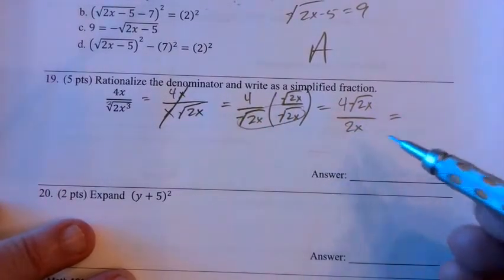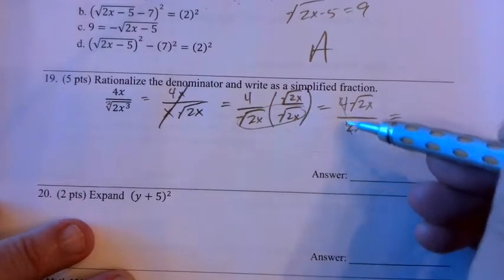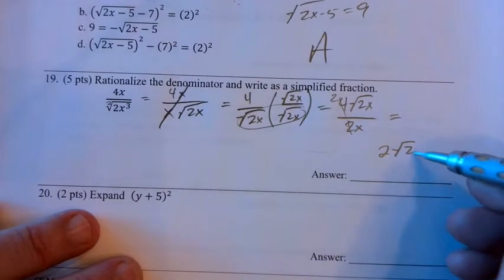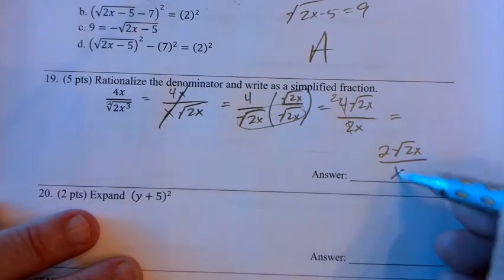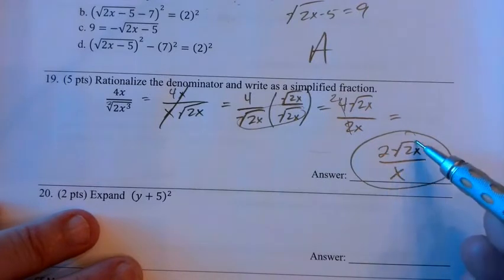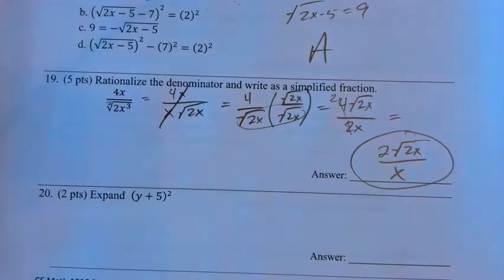Now, I can still simplify. 4 over 2 gives me 2 on top. And so I've got 2 times the square root of 2x all over x. And that's it. This x does not cancel that because this is under a radical. That one is not.